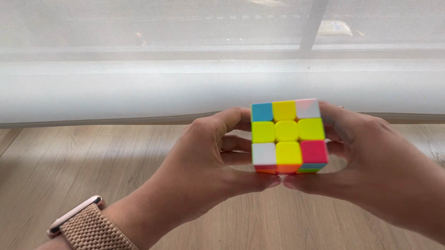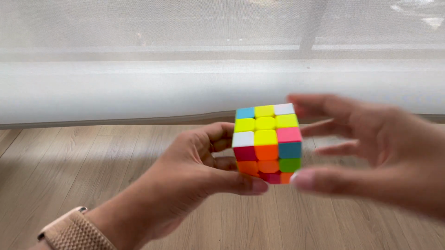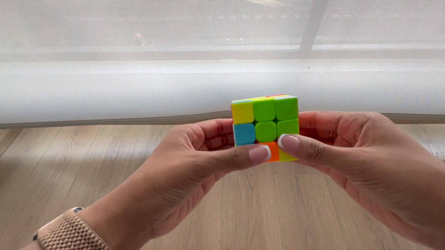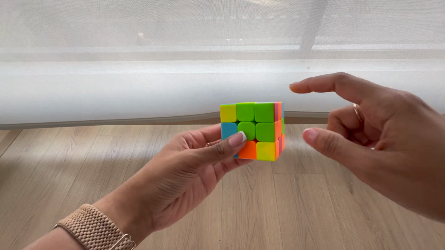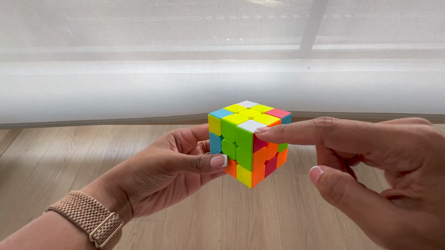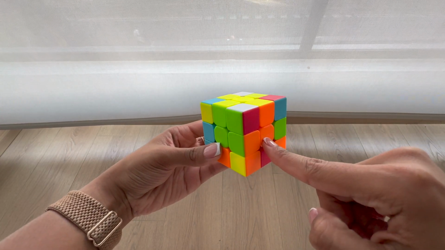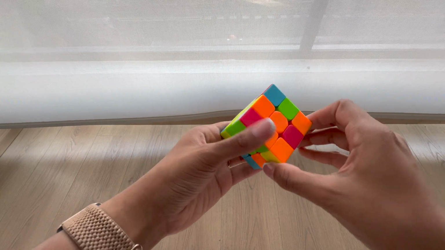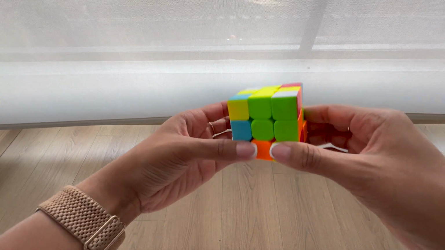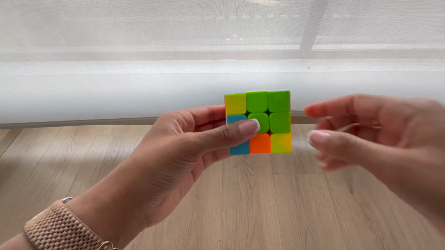Our second step of solving the whole first layer is to solve all of our corners, and then we'll be done. So by finding our corners, for instance, this corner, what color would you think it would need to be? This corner would need to be yellow, green, and orange. So let's find the yellow, green, and orange cube. It's right here already, actually. But this is going to be your first algorithm.